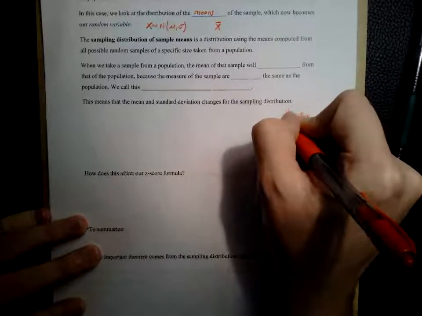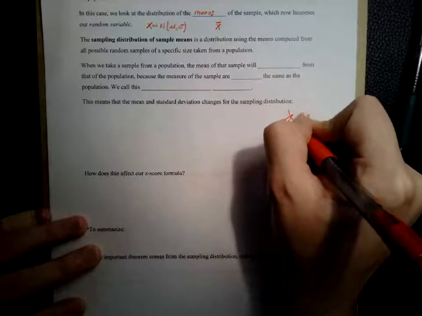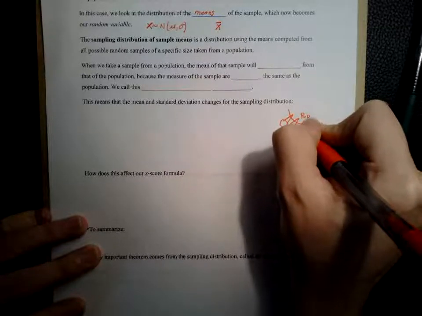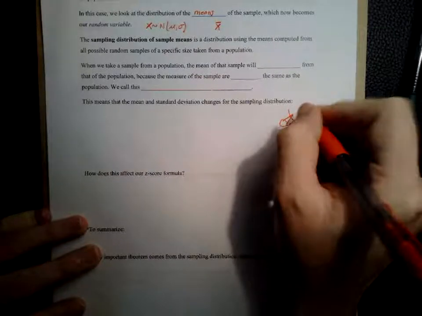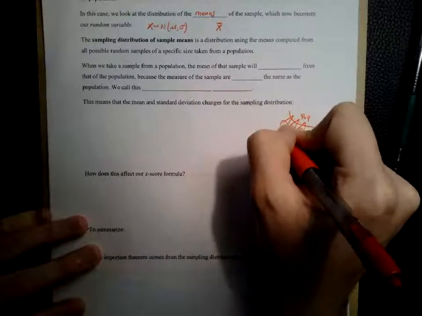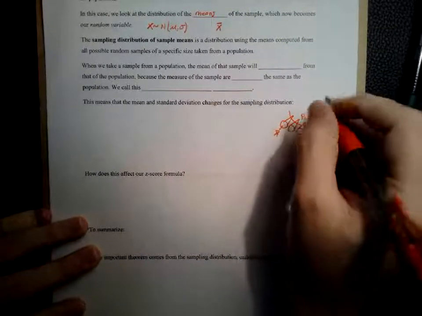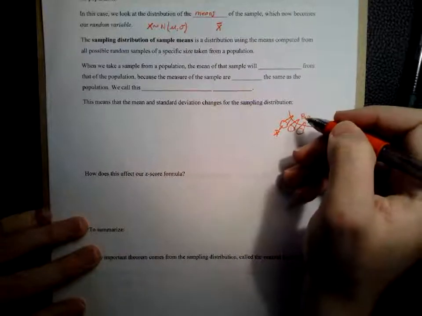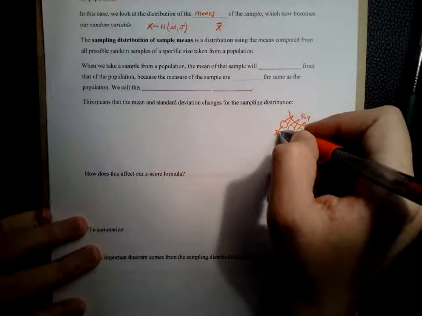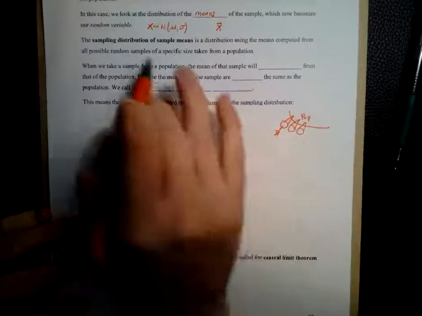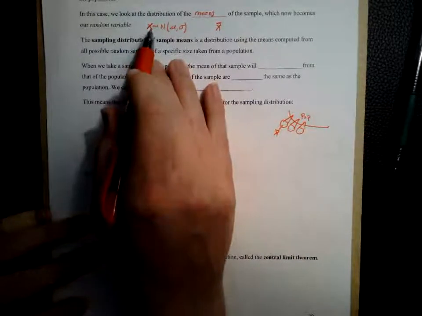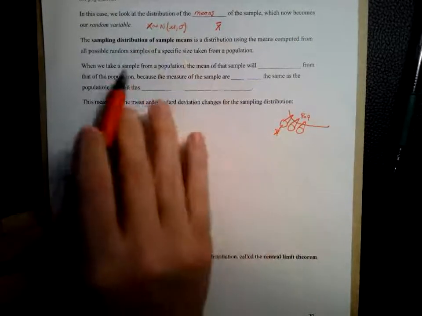And here are all these samples. Then from each of these samples, I can compute the sample mean x bar. And if I keep doing this an infinite number of times, then these x bars will have a distribution, just like the data values x had some distribution.